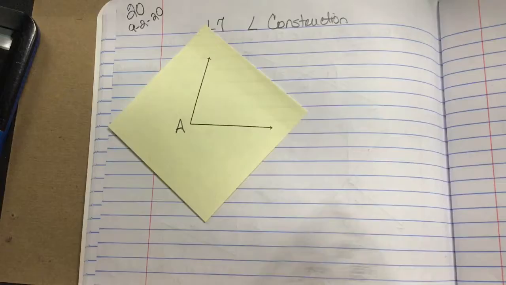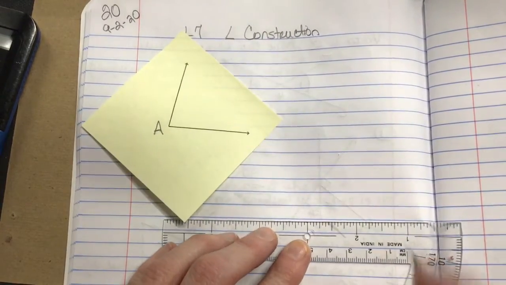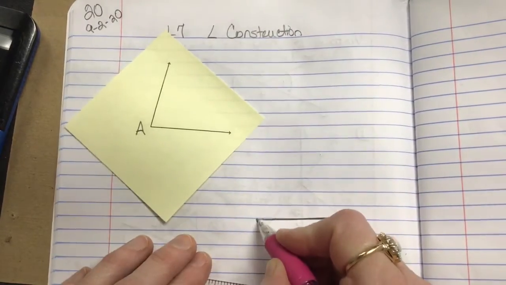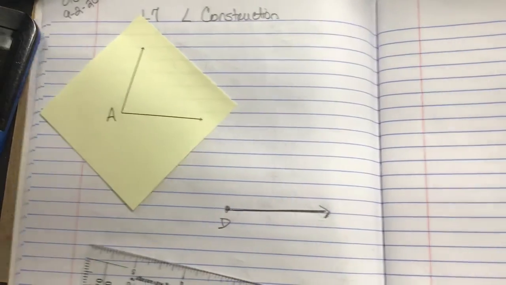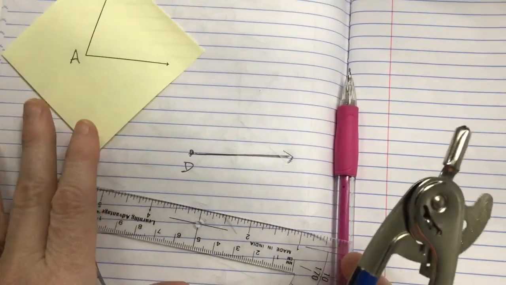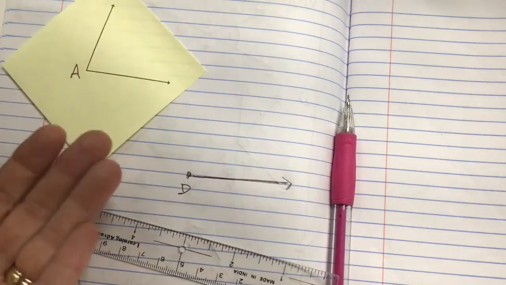So I'm going to go over here so I can stay in the camera, and I'm going to draw a segment on the line of my paper. And I'm going to put a D there. And I'm going to put a ray on the end of it. Now we take our lovely compass, and I switched compasses. We're not going to measure yet because you have to measure point to point, and I don't have any points I can measure.